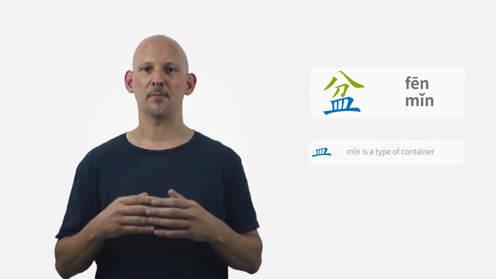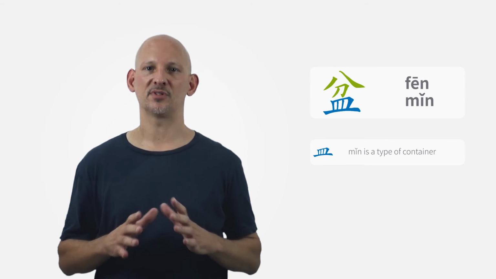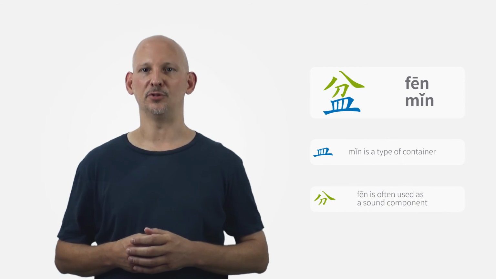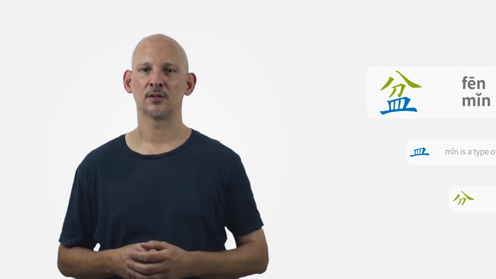And when we look at the character, we see that its two components are fen and mean. And that mean means container, almost never works as a sound component, while fen is very often used as a sound component. We know from fen that the sound of the character is probably something like fen, and from the semantic component we know the meaning probably has something to do with containers. However, we really don't know anything for certain because what we're doing here is making intelligent guesses.